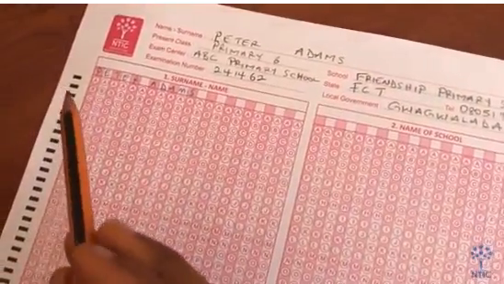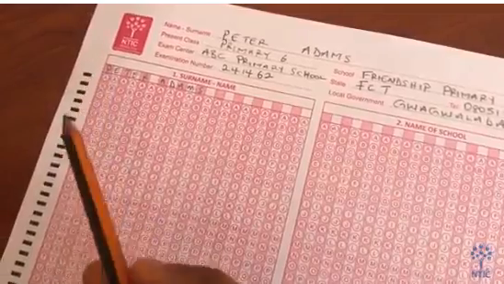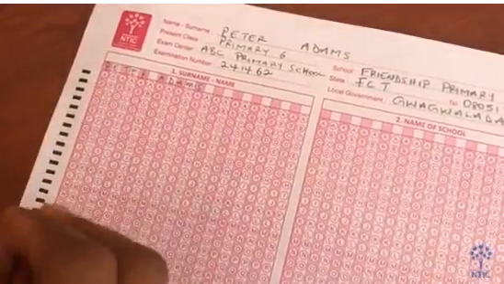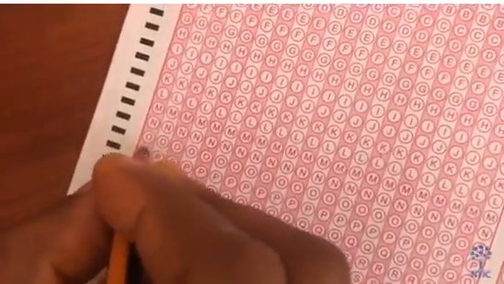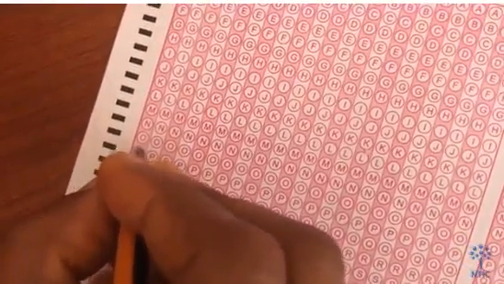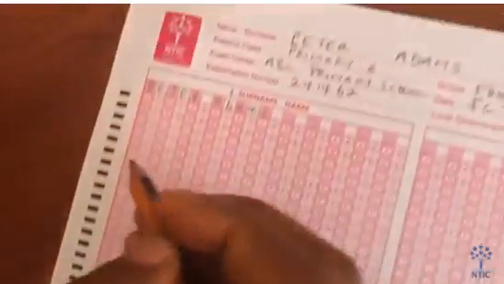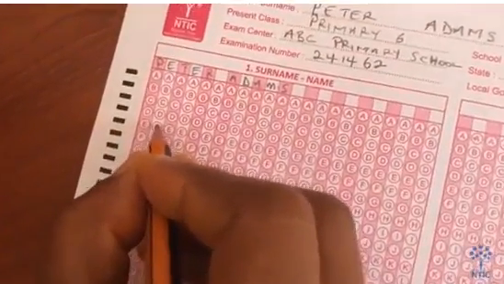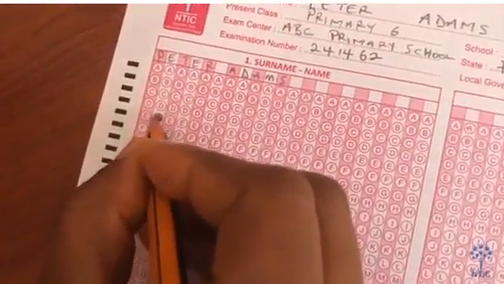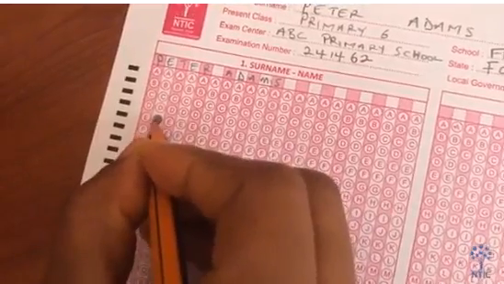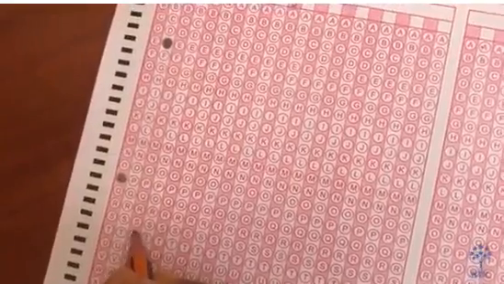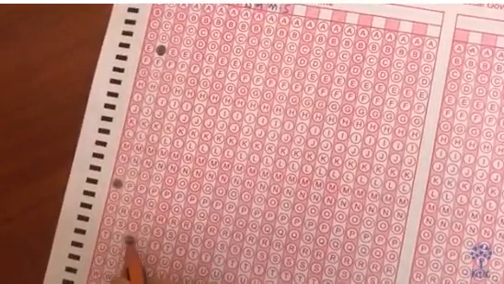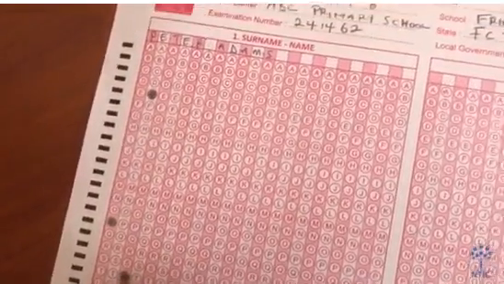So how do you now shade your name? You look for each letter under each of the words. So this is P. You shade P under P. And then you go to the next one. You look for E. This is E. You shade E under E. You move on to T. You shade T under the alphabet T.